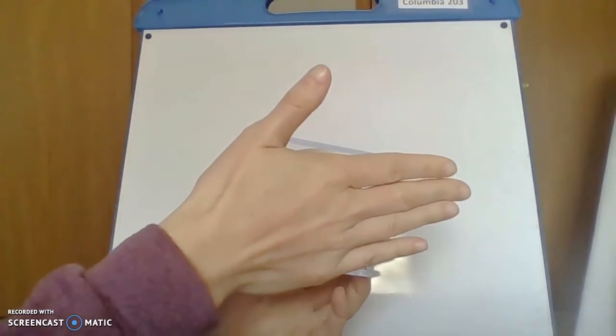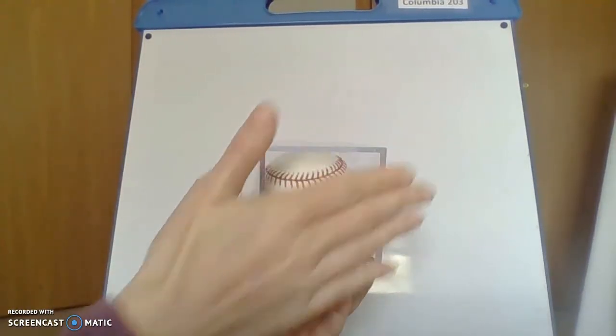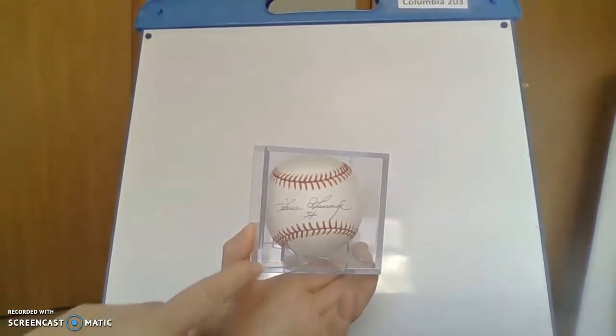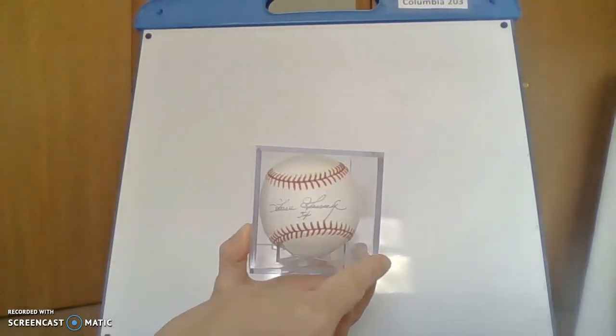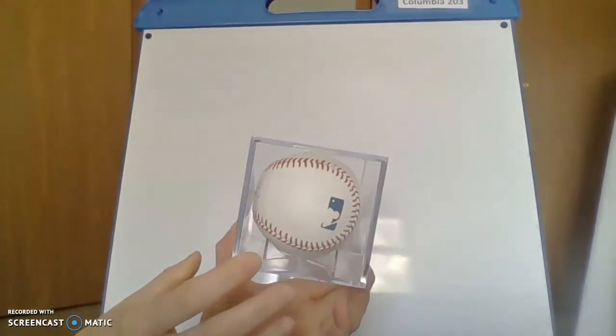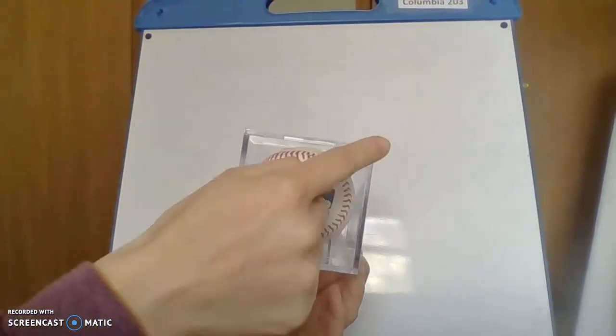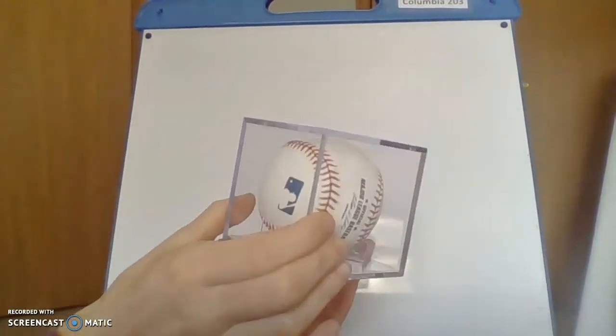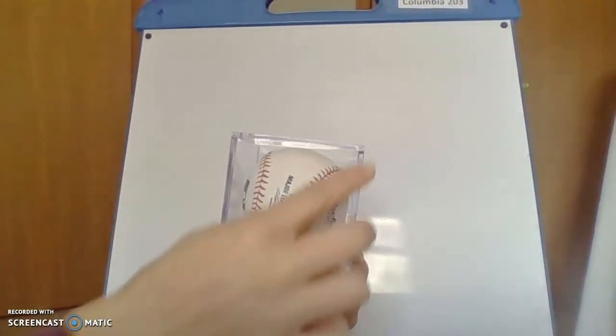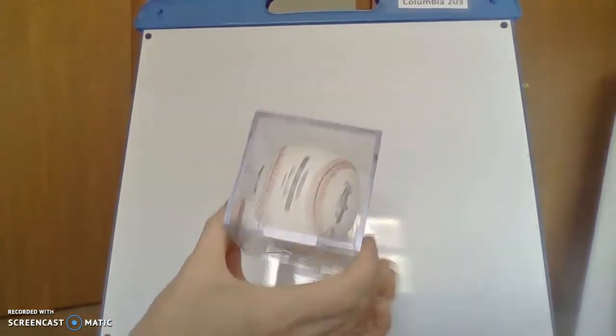So in this flat surface, if you're just seeing this part, you can see a square. If I flip it, you can see another square, right? So cubes are made out of squares.